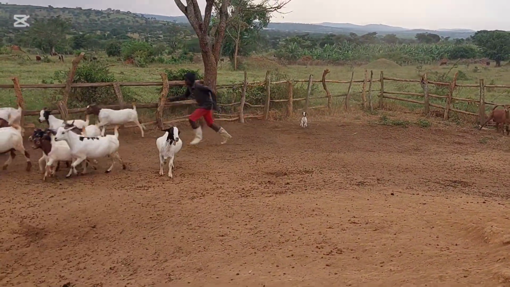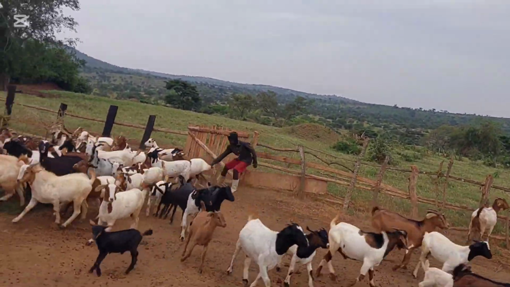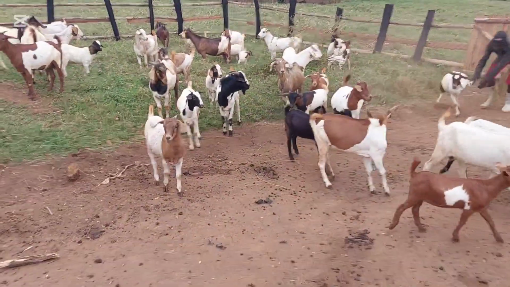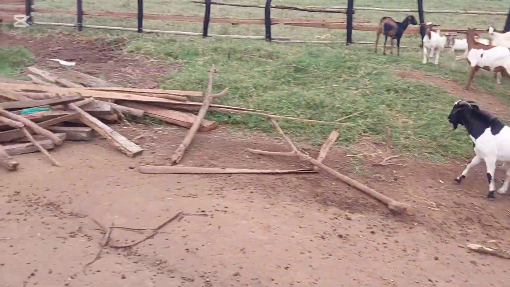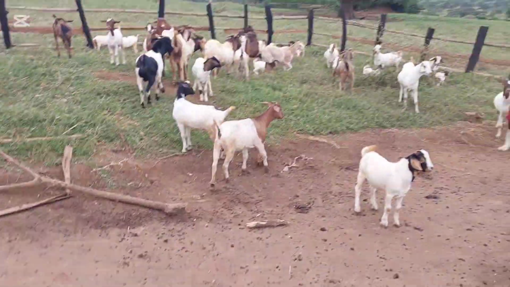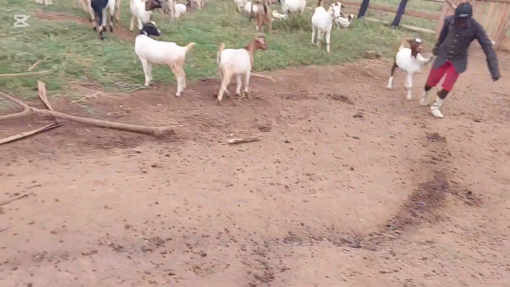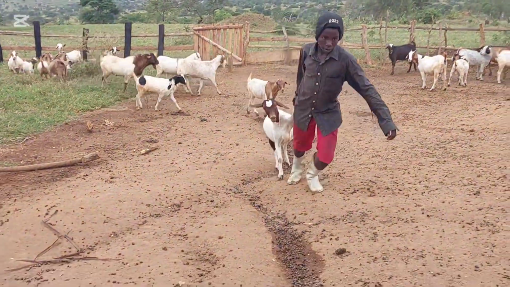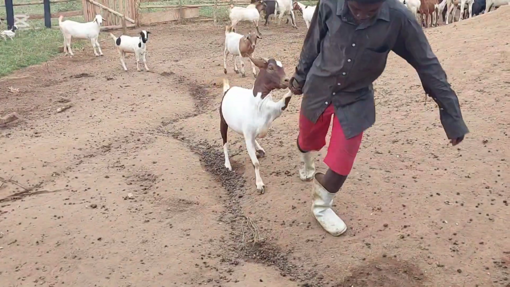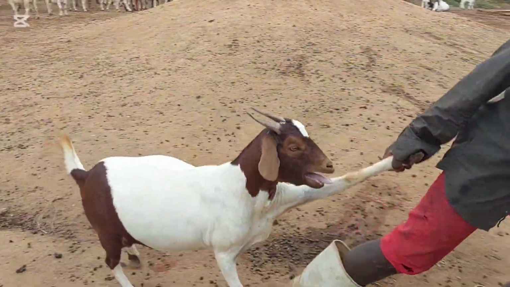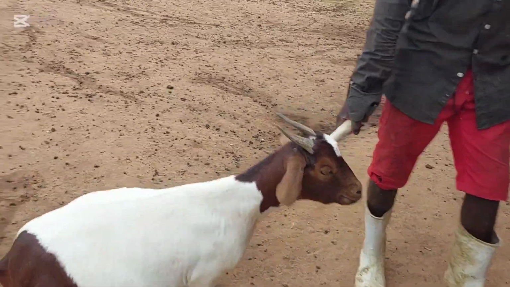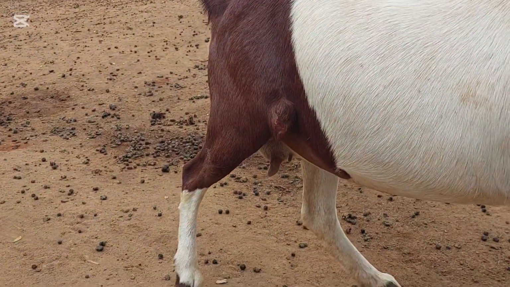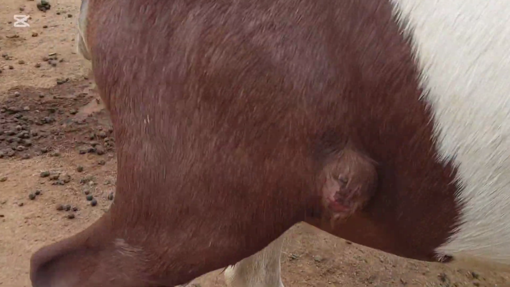Then the other way to identify sick goats is that at times, if a goat has foot rot, you see it limping around, so it will not move properly. Then what you can do is inspect the leg which has the issue. At times it might have a thorn. Then if a goat has diarrhea, you'll see its behind will be dirty around the anal area, indicating diarrhea.